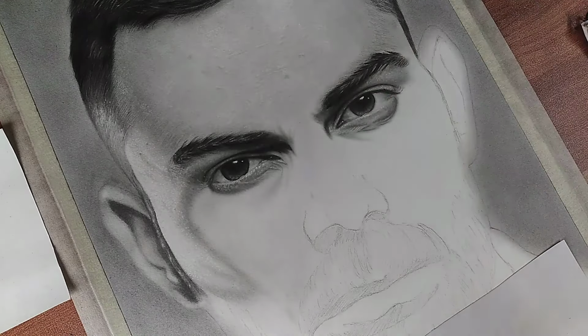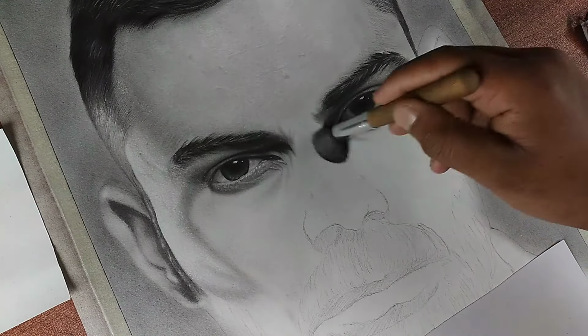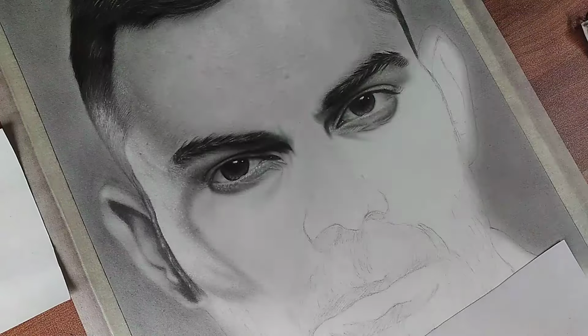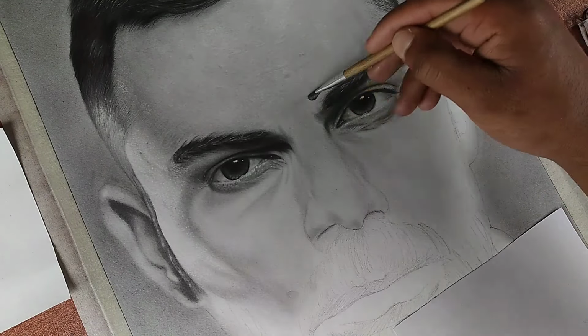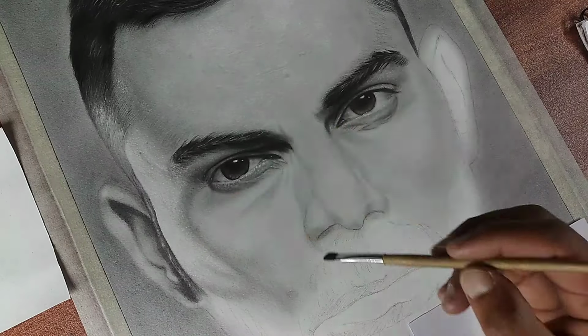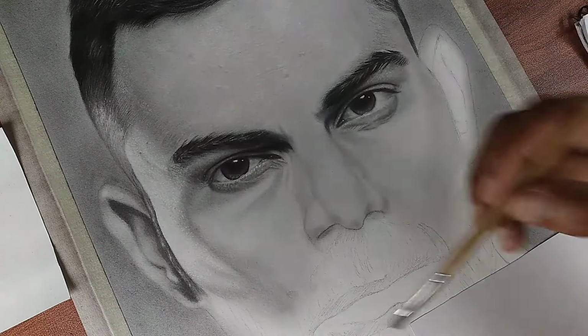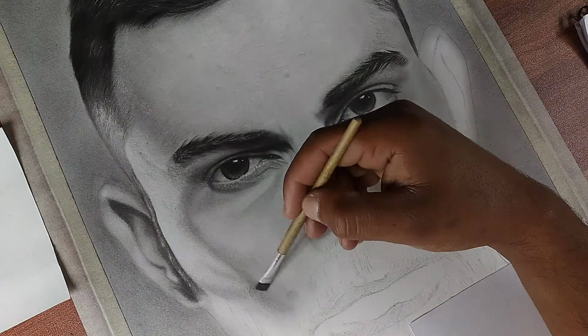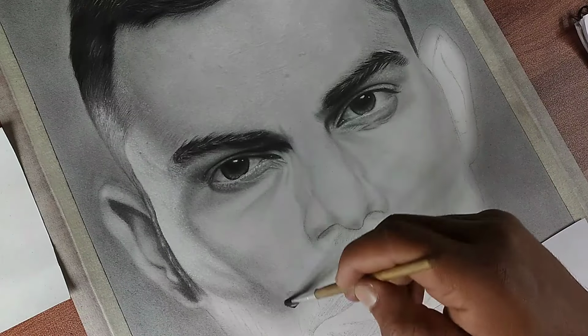After that, begin shading the cheek and nose with HB graphite powder. Use light circular motion to create a base layer. Gradually build up the shadows with 2B graphite powder. Focus on the areas where shadows are deeper. Use a soft brush to smooth out the shading and create a soft transition between light and shadow.